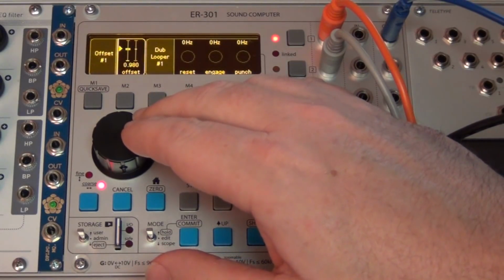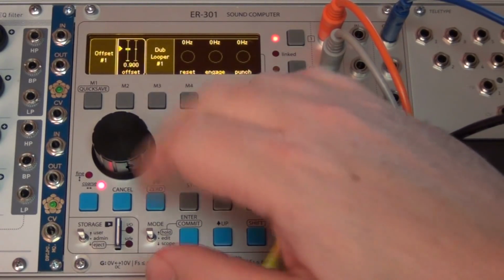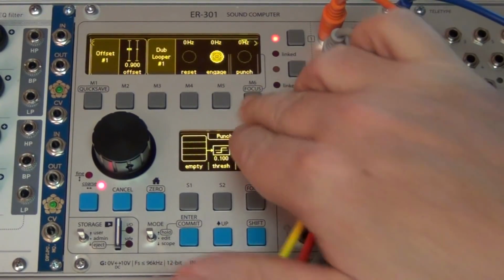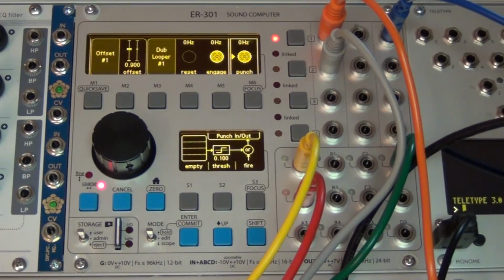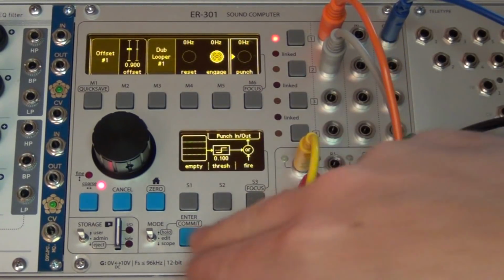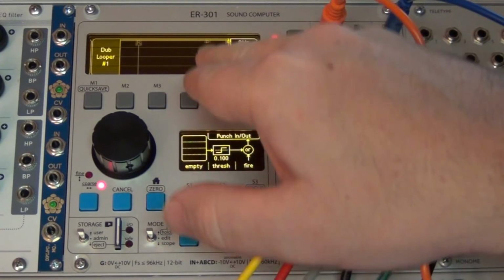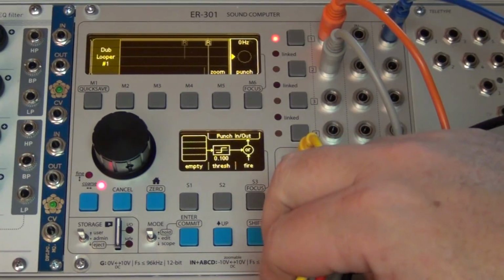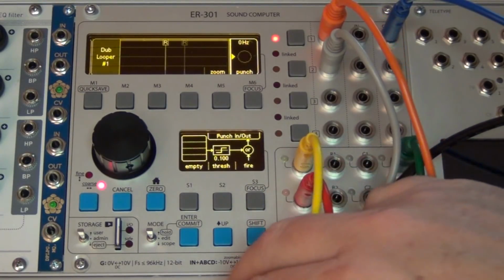You could set this to 1, but I'm going to set this to 0.9 or something, just so we can see it. And we'll engage this looper, and we'll punch it. We just have to punch it for 0.1 milliseconds or longer. And you can see right there up at the very top, we've got our 0.9 value recorded there.